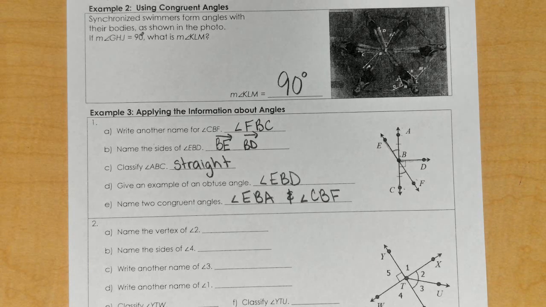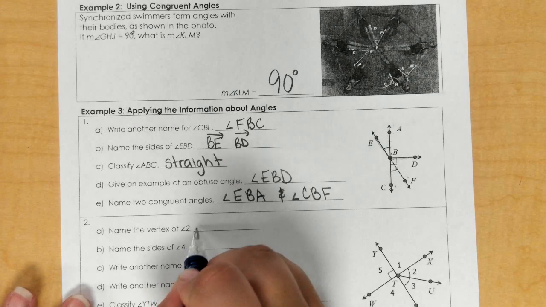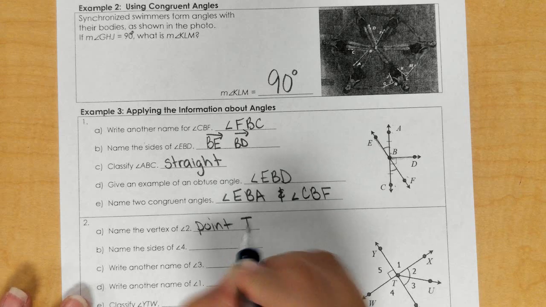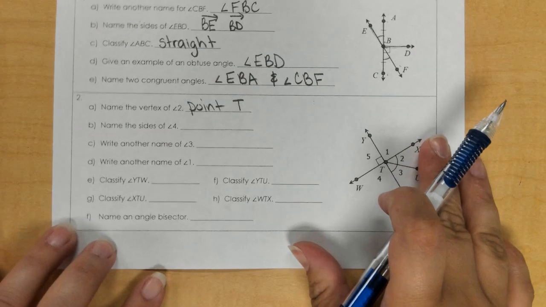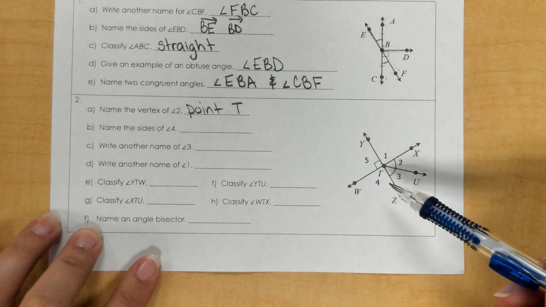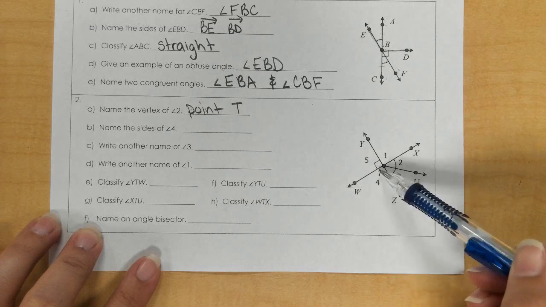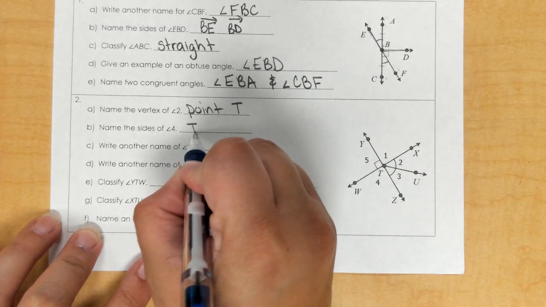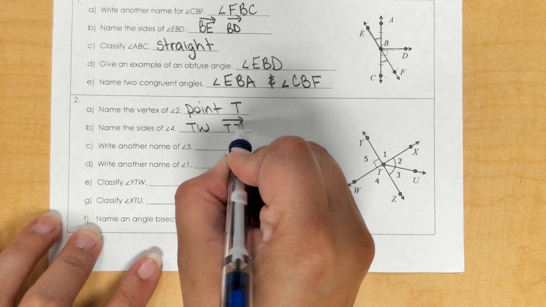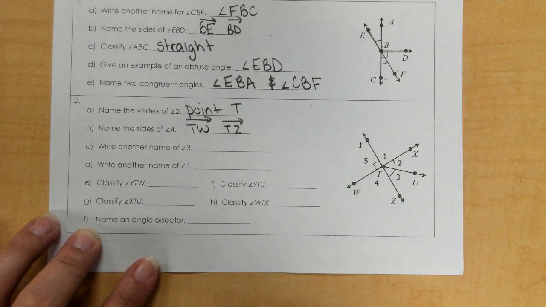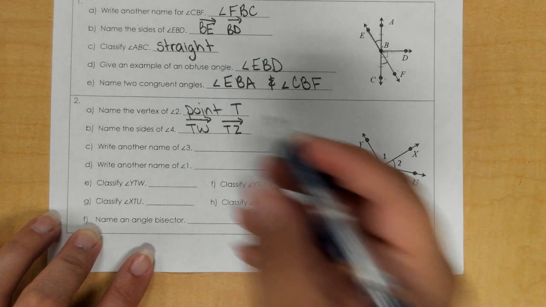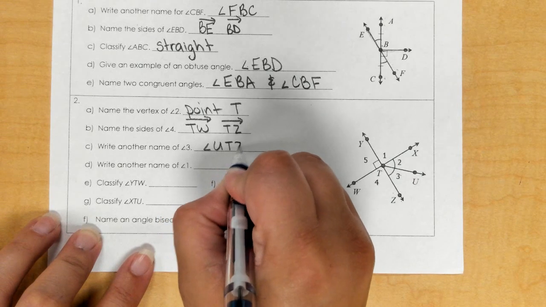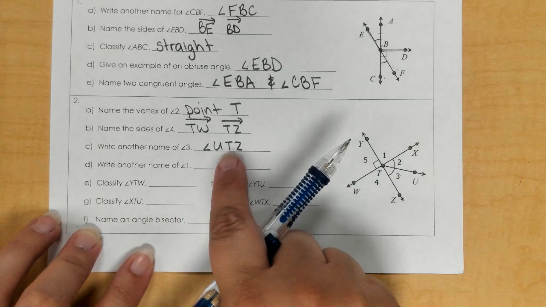In part 2, name the vertex of angle 2. So that is point T. Here's angle 2. Here's the vertex. Oh, I'll move it up a little bit. Okay, name the sides of angle 4. So TW and TZ. Write another name for angle 3. We could say UTZ. Angle UTZ. Remember, the vertex should always be in the middle of your list of letters.